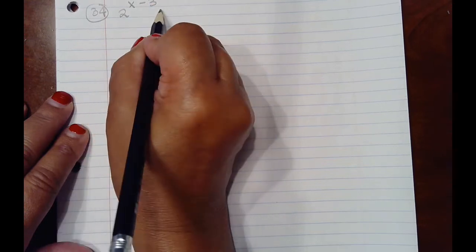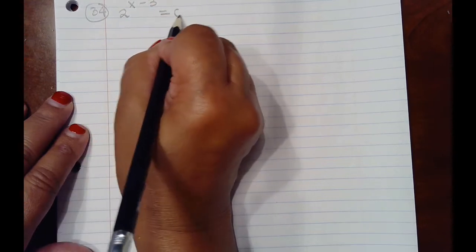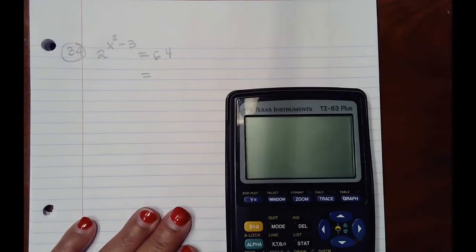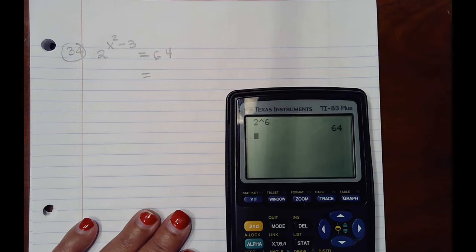Okay, moving to 34, you have 2 to the x squared minus 3 is equal to 64. So I'm just going to go C. 2 raised to a power of 6. See, that's 64.